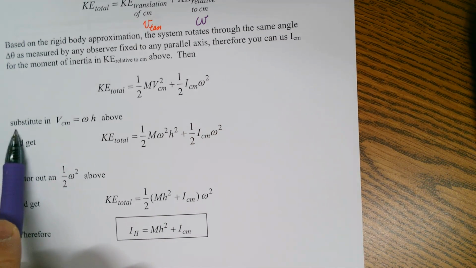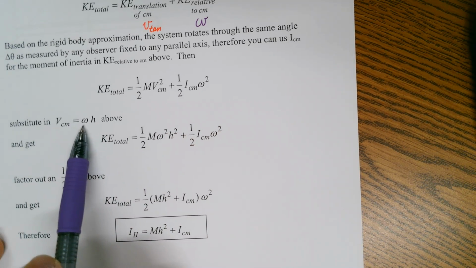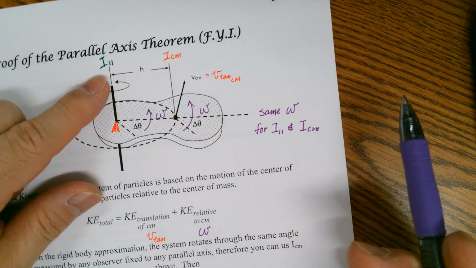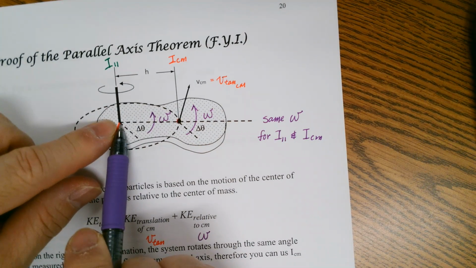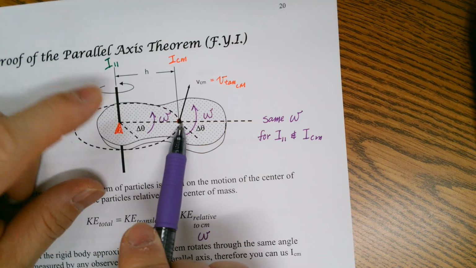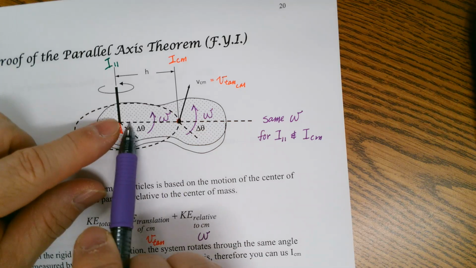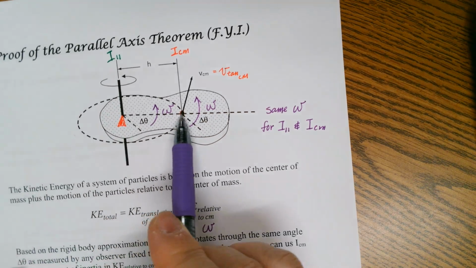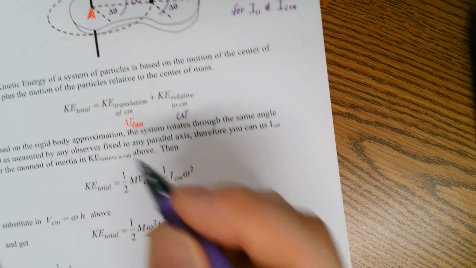So if we substitute V sub Cm here with omega r, but r happens to be h, okay? The rotation of my center of mass about this parallel axis, the radius of this center of mass is r, and that r is the same distance as h.